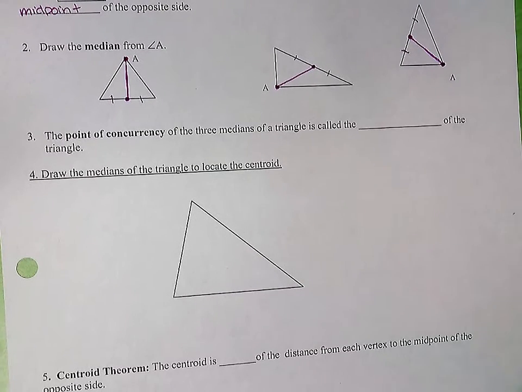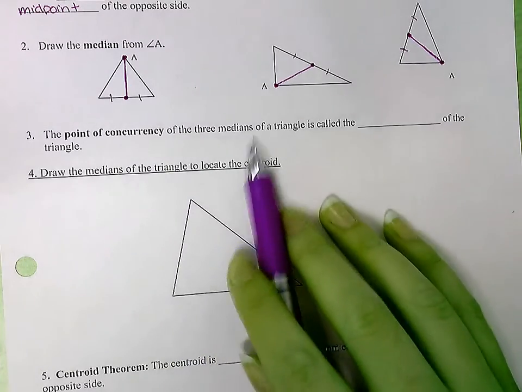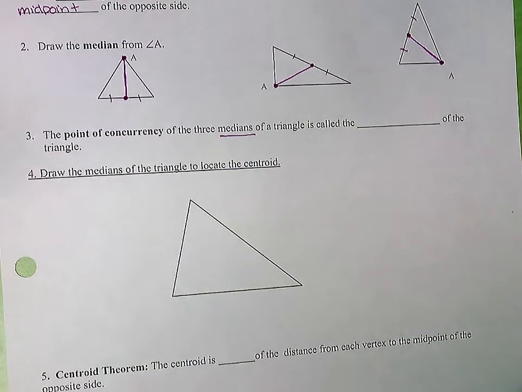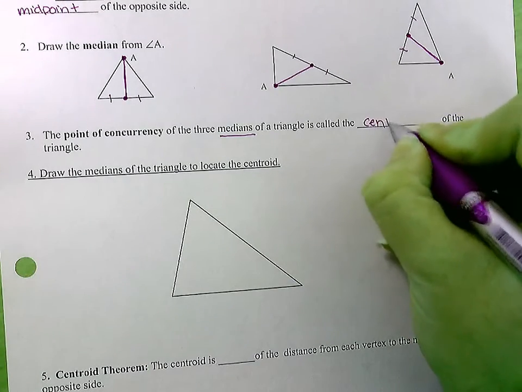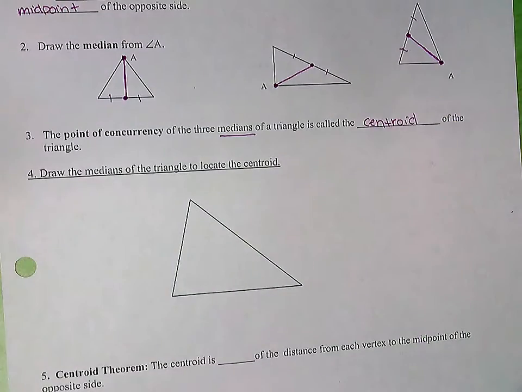All right, so just like with perpendicular bisectors and angle bisectors, there is a point of concurrency for all three of these that you draw into a triangle. So the point of concurrency of the three medians of a triangle is called the centroid of that triangle. Okay, your point of concurrency for all of your perpendicular bisectors is the circumcenter. Your point of concurrency for your angle bisectors is the incenter. And now with your medians, you have a centroid.